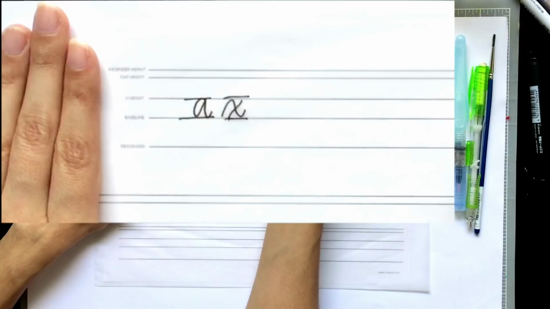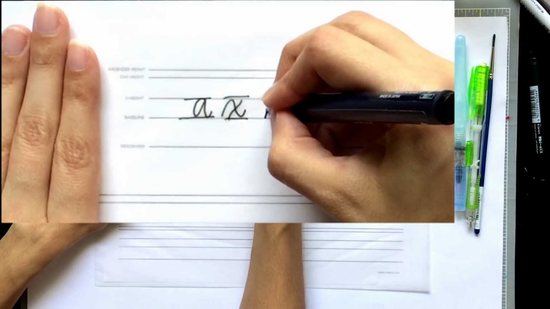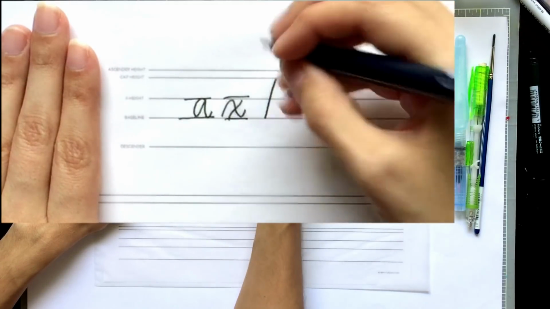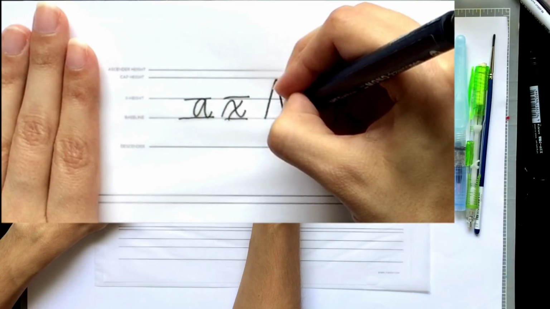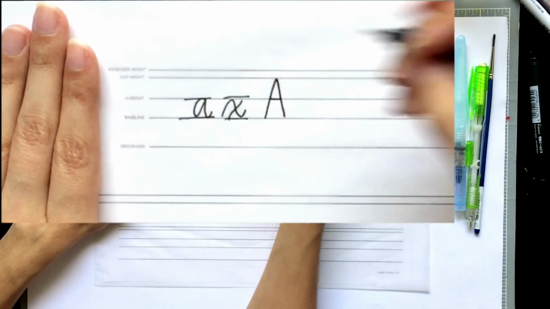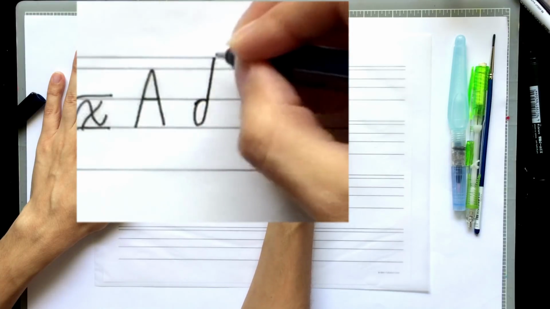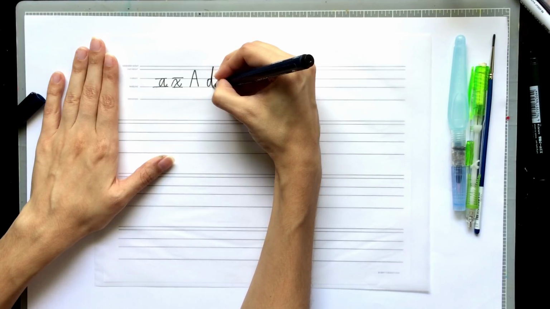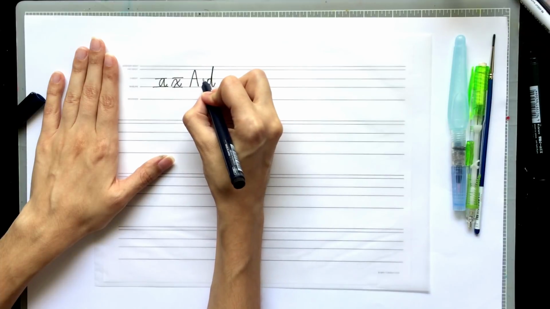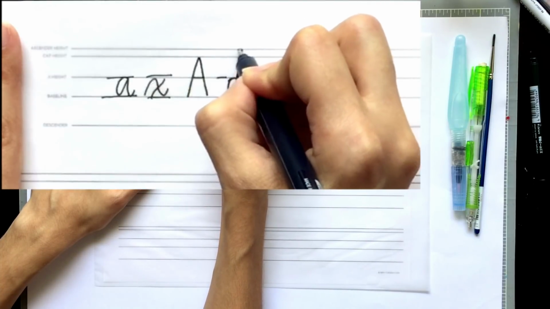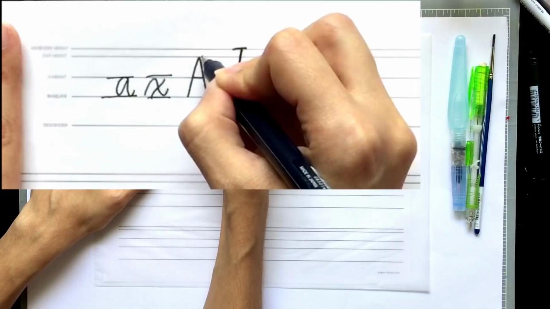So your cap height is exactly what it sounds like. Any capital letter extends from the baseline all the way to your cap height, and it's just a little bit shorter than your ascender line. So if you had a D, for example, you would come all the way up to your ascender and then come all the way back down to your baseline. So your baseline's right here, your X height's right here, and your ascender line extends just above your cap height right here.